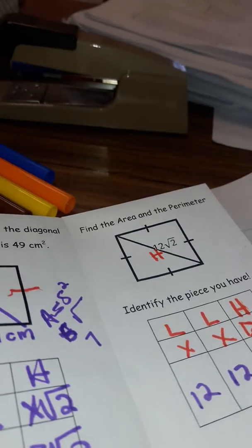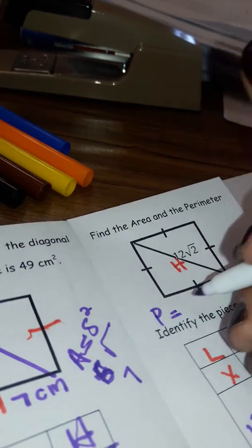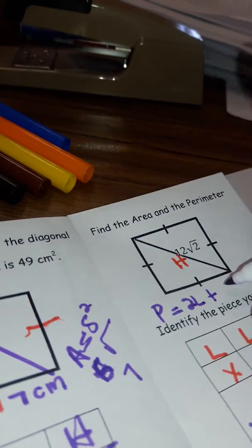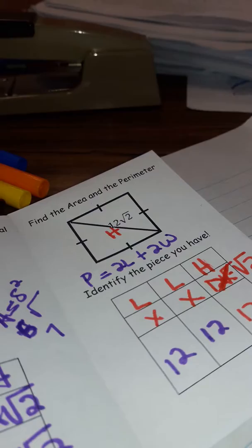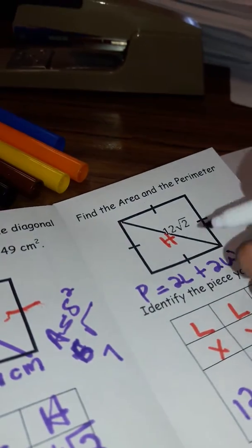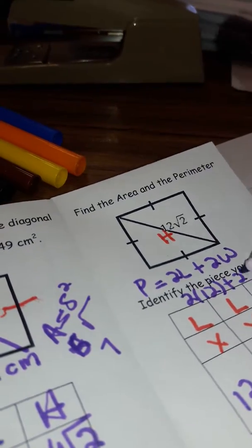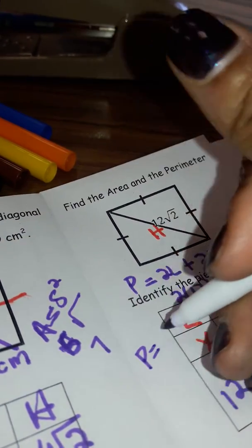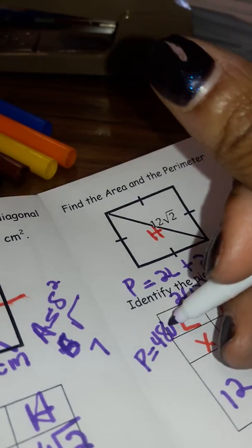Okay, well, we're not done because they want the perimeter, and the perimeter says that it is 2 times the length plus 2 times the width. And since this is a square, that means the length and the width are the same, and they happen to be 12. So that's 2 times 12, which is 24, plus 2 times 12, which is 24. And so the perimeter equals 48 units.